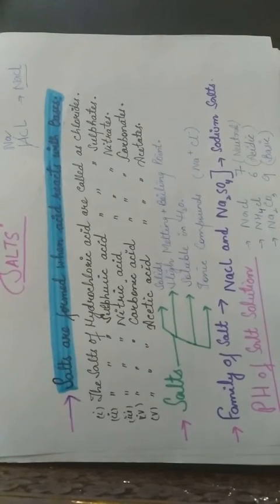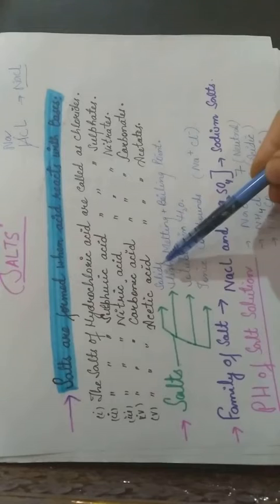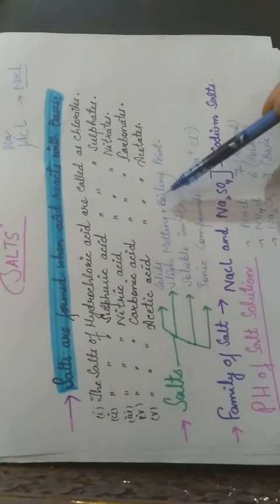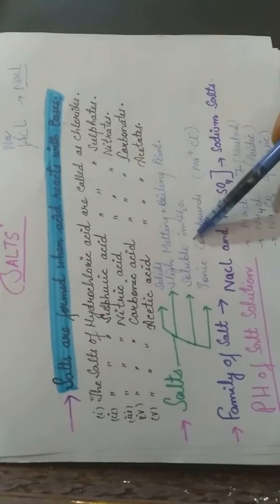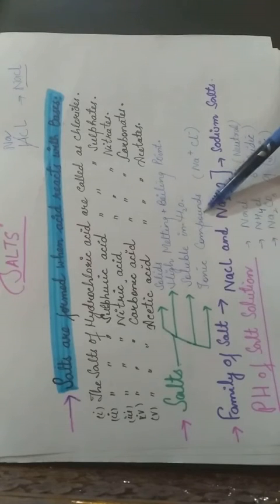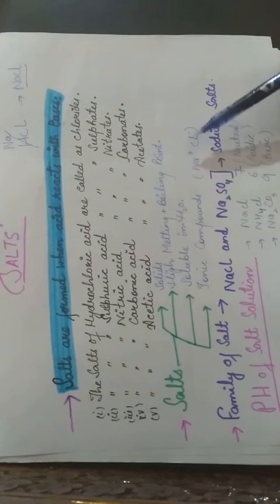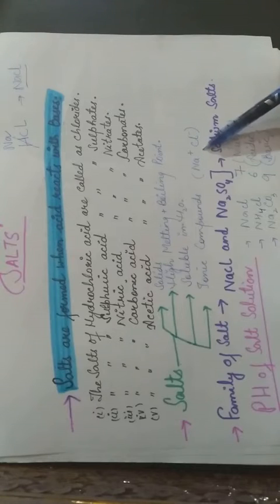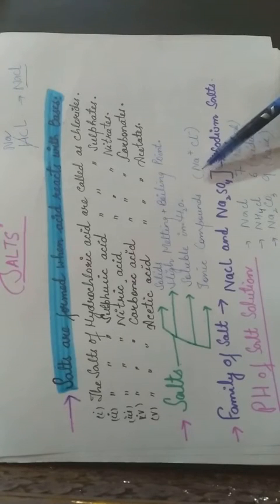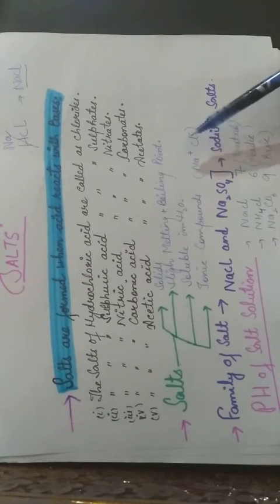Now coming to the properties of the salts. Salts are solid in nature. They have high melting as well as high boiling points. They are soluble in water and are ionic compounds, because every salt consists of a positively charged ion, जिसको हम cation बोलते हैं, and a negatively charged ion, जिन्हें हम anion बोलते हैं. For example, take sodium chloride. It consists of a positively charged ion, Na+, and a negatively charged ion, Cl-.